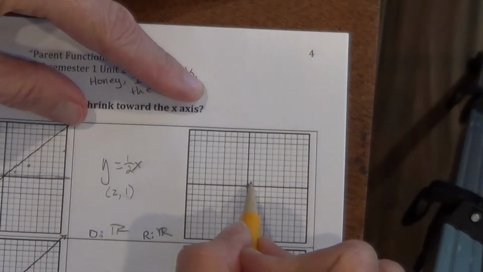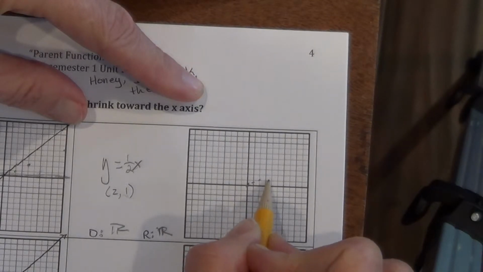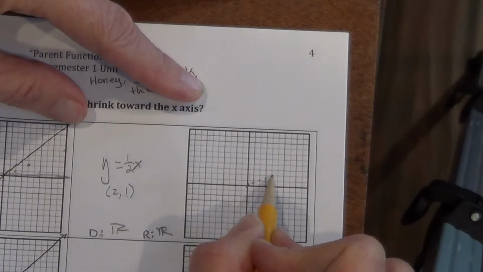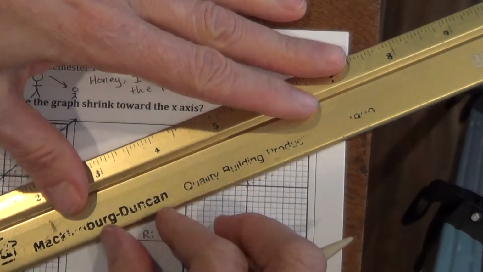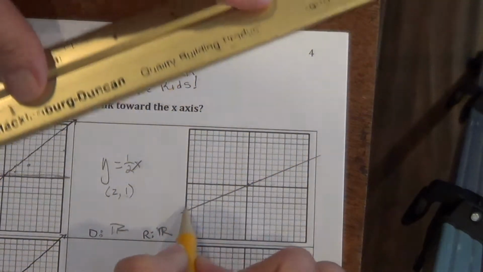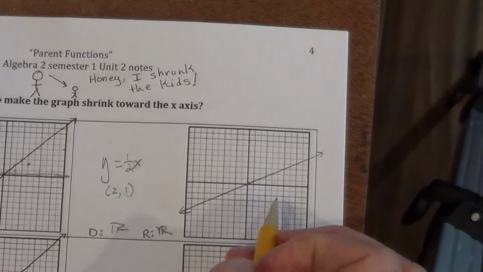But now, when we input 1, it comes out a half. 2, it comes out 1. 3, it would be 1 1/2. 4, it'll be 2. We just shrunk that function, didn't we?